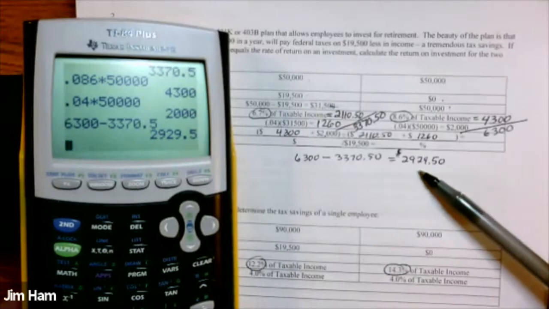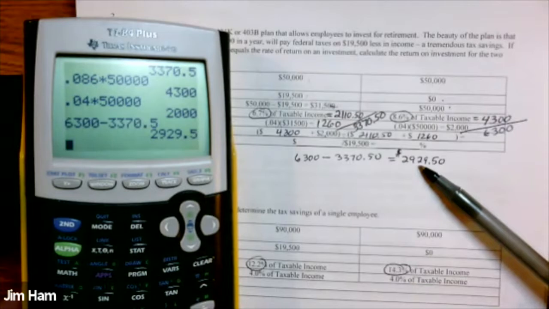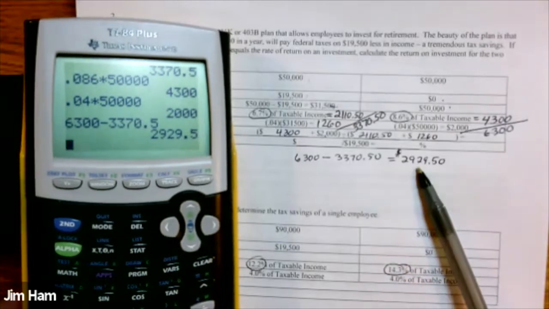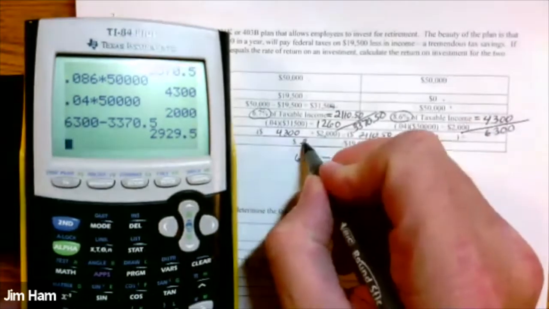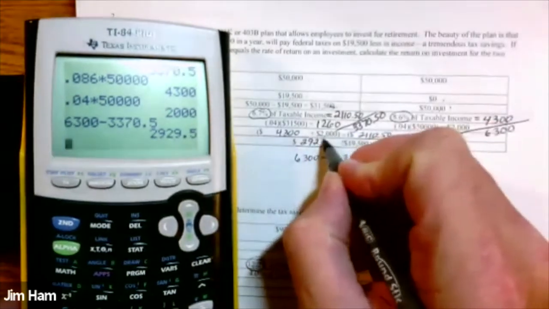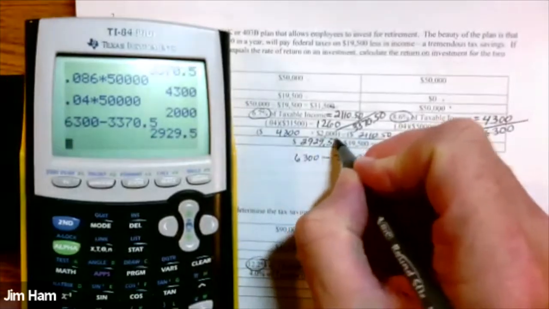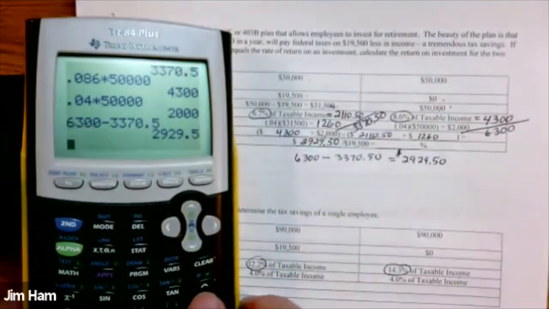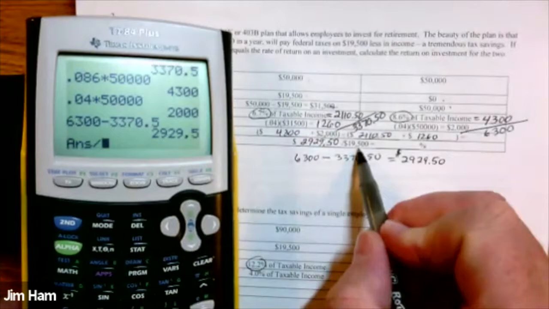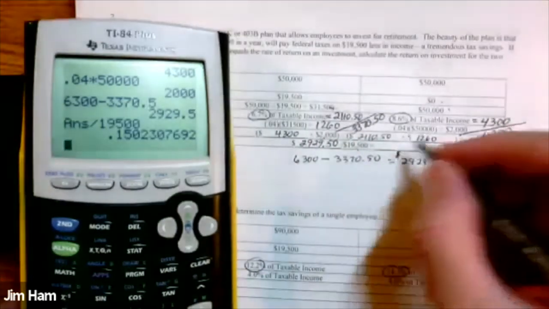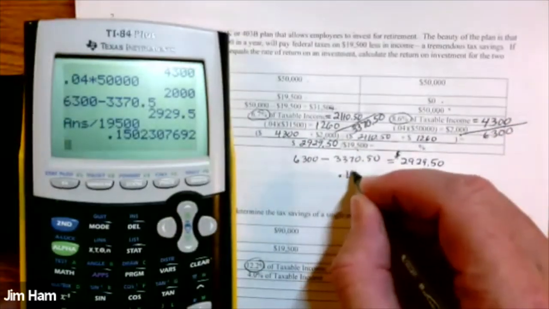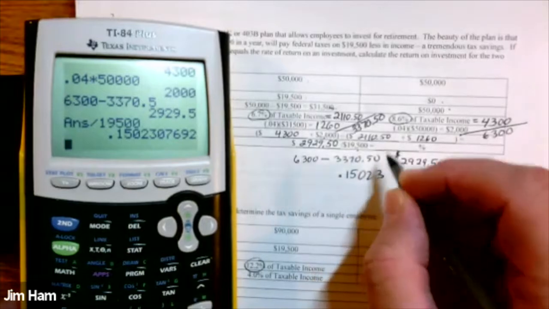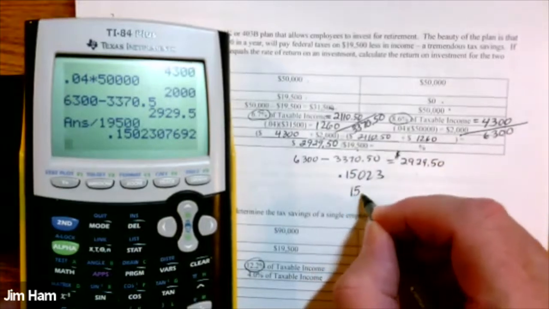Since they saved this money in this year, you can think of it as, well, a penny saved is a penny earned, right? Or a penny not paid in taxes is a penny earned. So if they're not having to pay this, then they've got this money left over. So what we're going to do is take that 2,929, that's how much savings there were. And if we divide it by what was required to be invested, you can see that this interest rate is 0.15023, and as a percentage, 15.0.